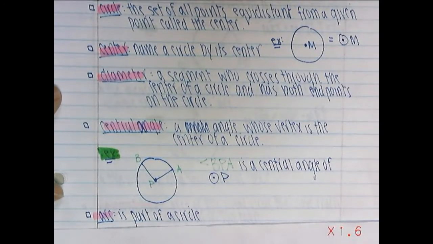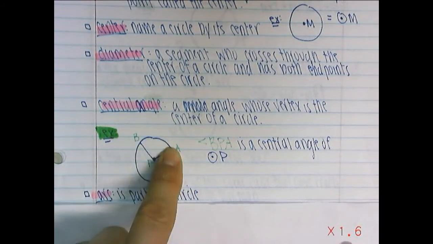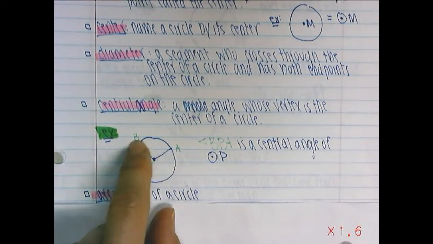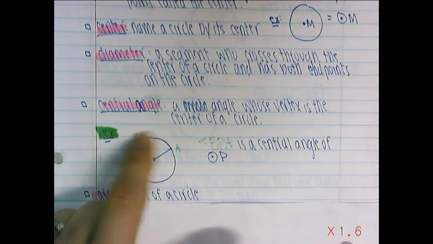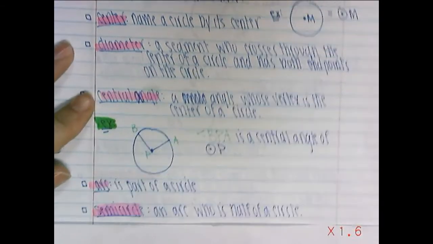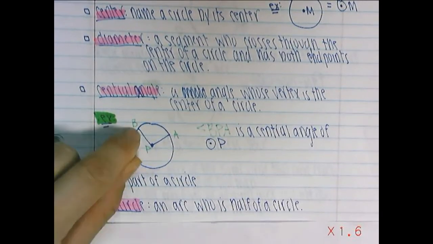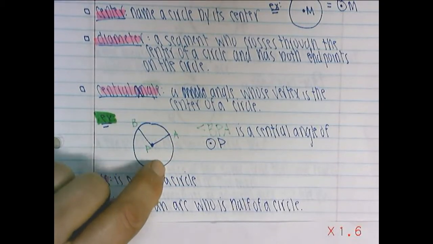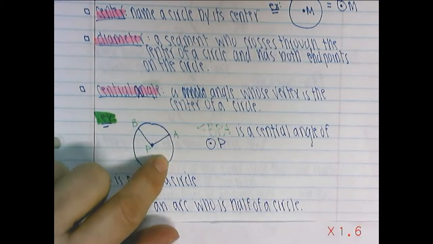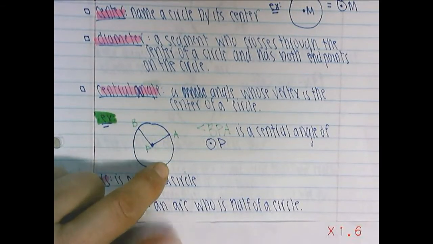Okay, and then we're going to talk about an arc. It's a part of a circle. So if I were to go from B to A with my finger right here, this would be an arc. All right, just think it's part of a circle. From B to A, it makes a little arc. Then you have a semicircle whose arc is half a circle. That means if I went from B all the way around to this other side where I don't have a point labeled, that would be a semicircle. I could also go this way around too, B all the way around to this side.